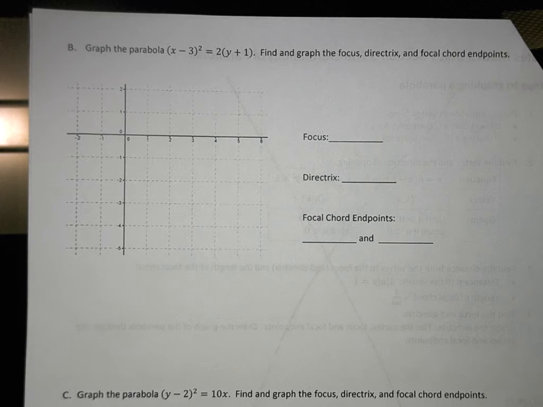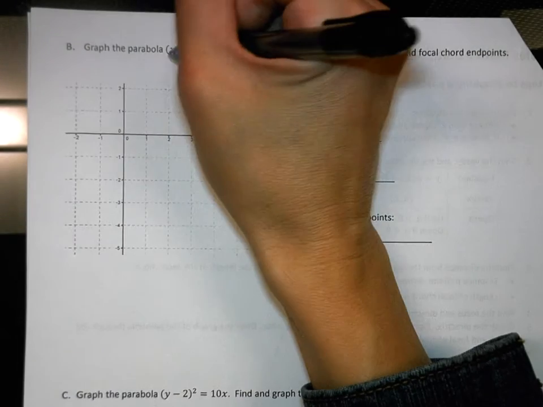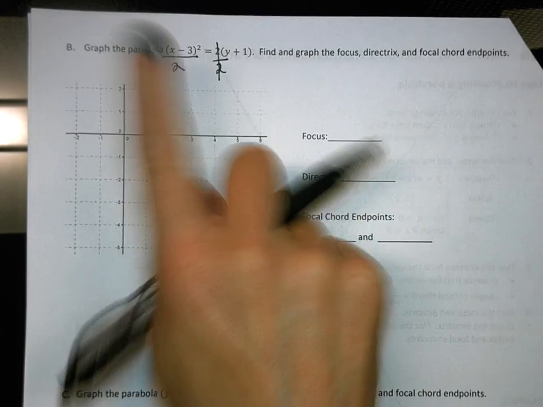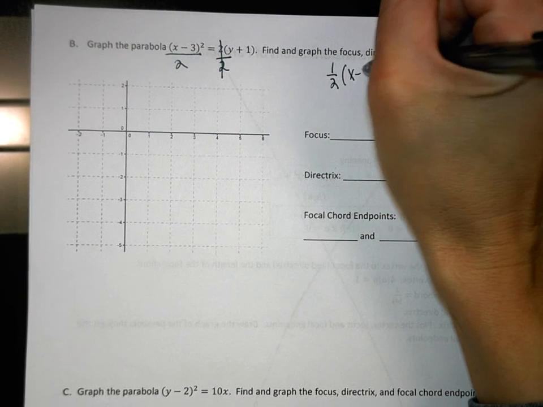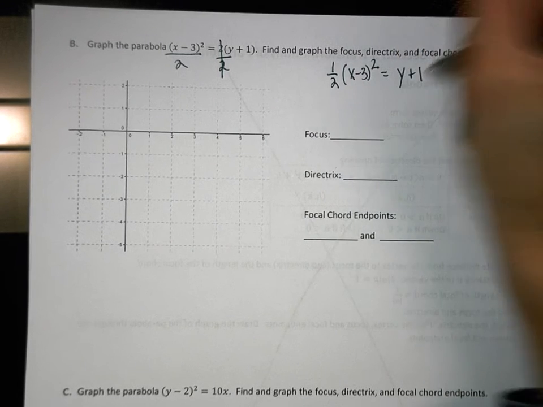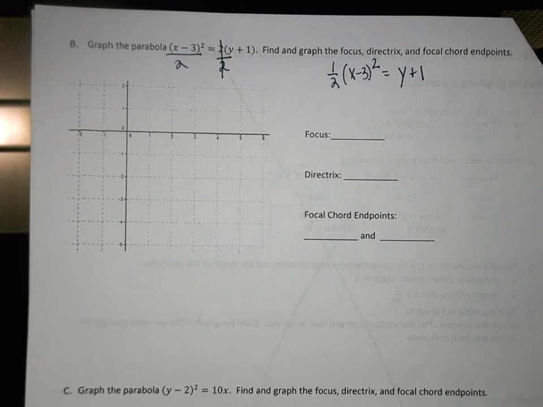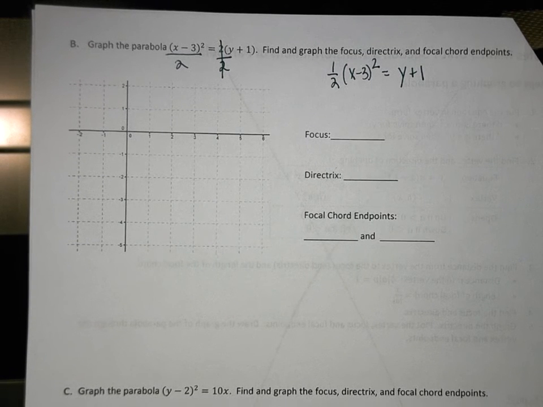Some people want to distribute the 2, but that will actually make it more difficult. So I would start by dividing both sides by 2. When I divide by 2 to both sides, I will end up writing the left side as 1/2 x minus 3 squared equals y plus 1. And then what would I need to do next in order to get y by itself? Subtract 1. Subtract 1.